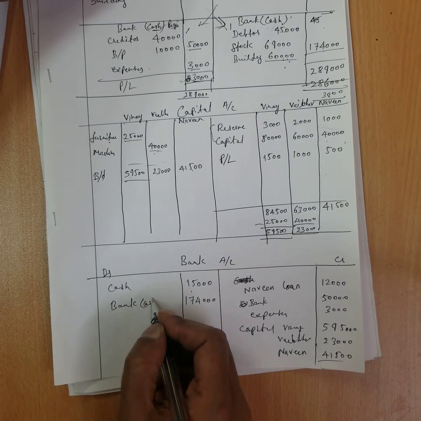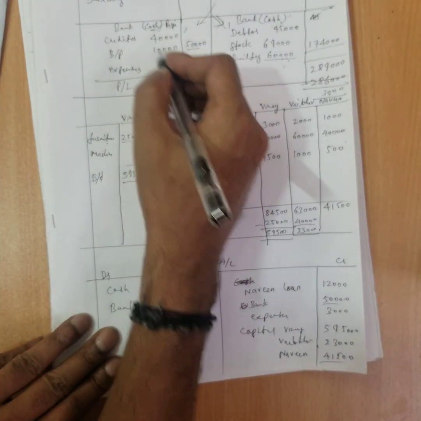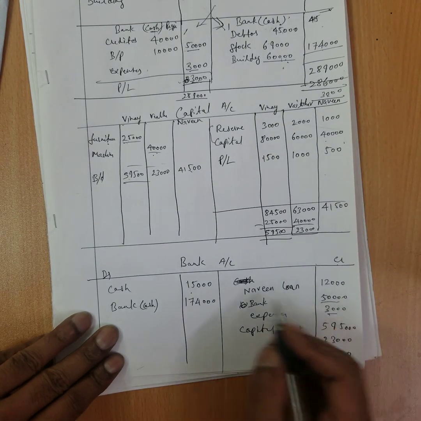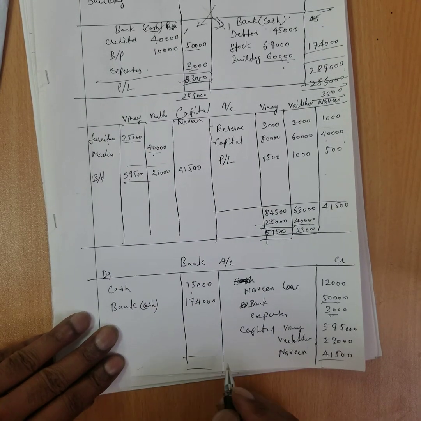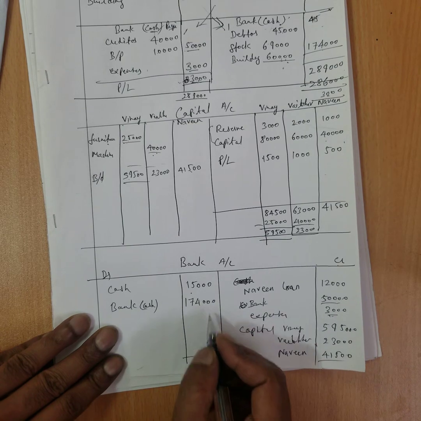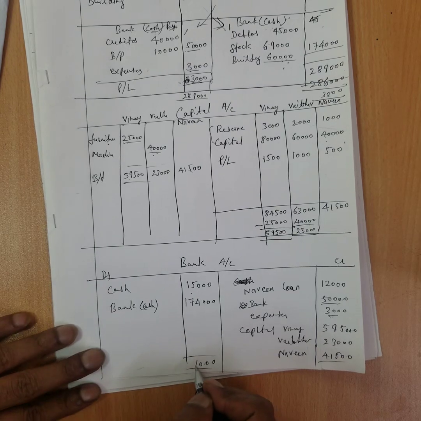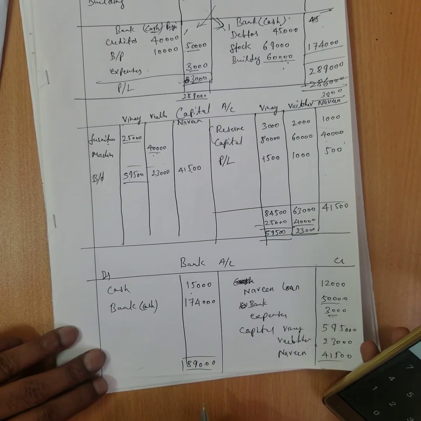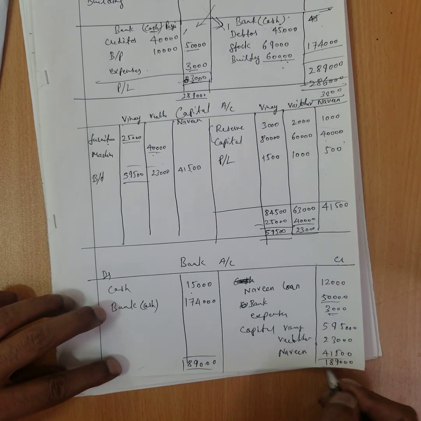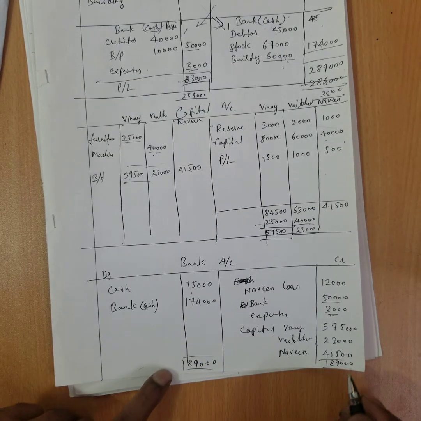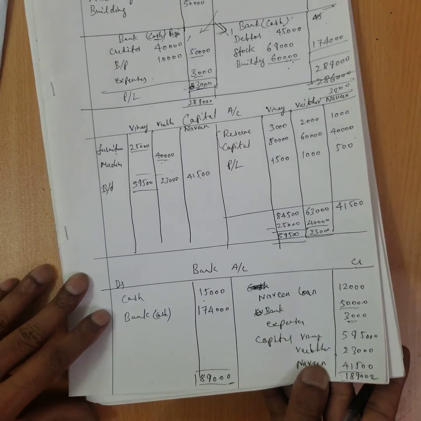This cash has to be redistributed. All these creditors we have to give cash, bills payable we have to give, expenses we have to give, and other partners' capital accounts we have to settle. And this side has to balance. If you add up all the sides, it is 1,89,000. Both the sides tally. Whenever it tallies, you have done it correctly. Finish.